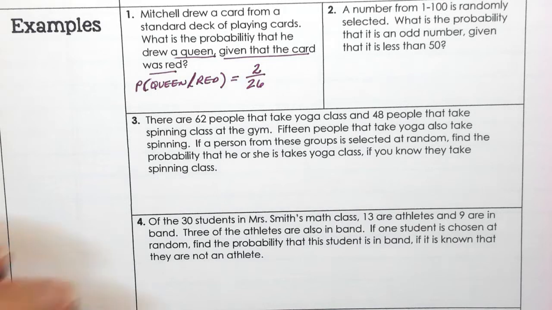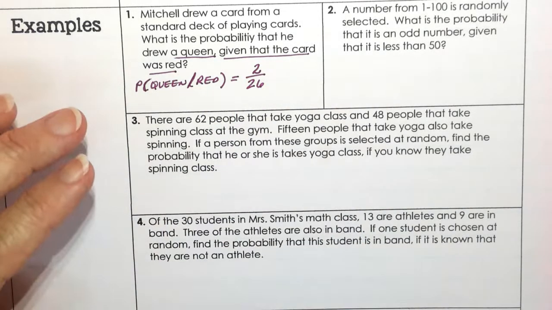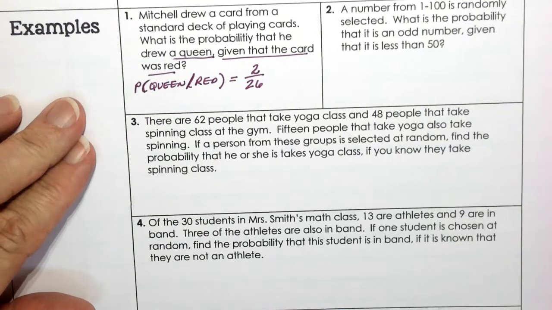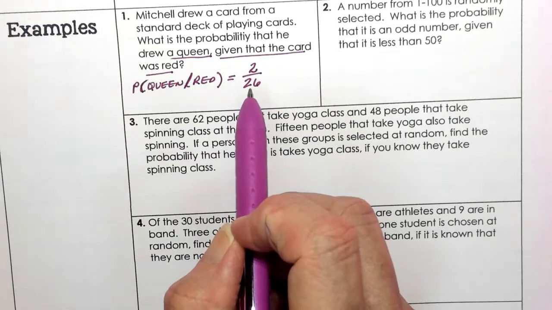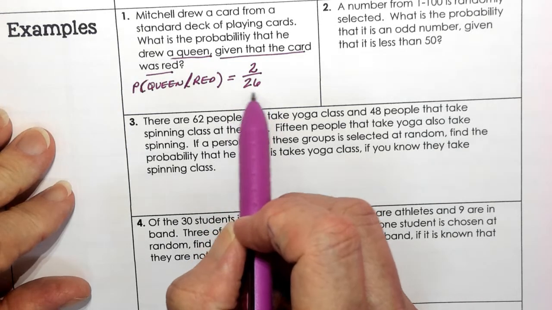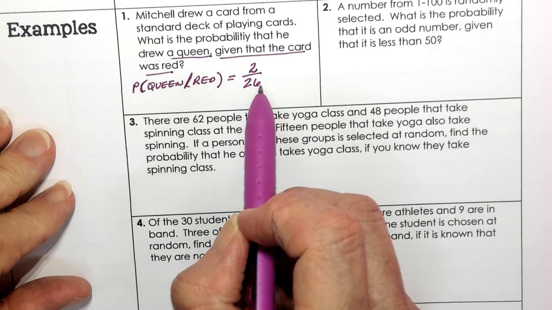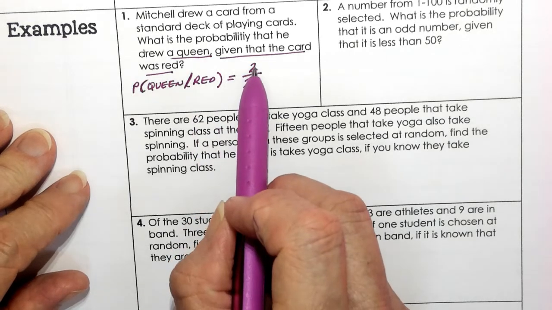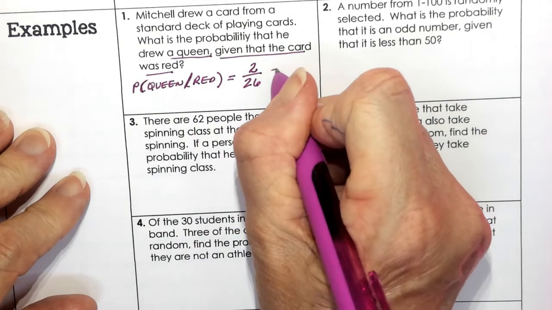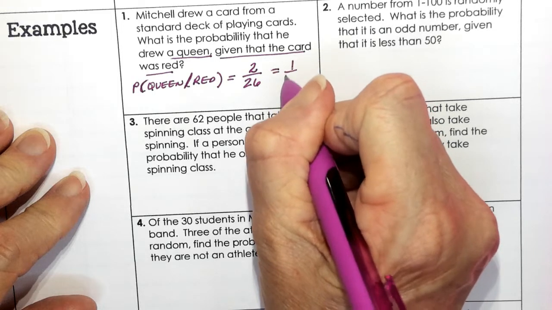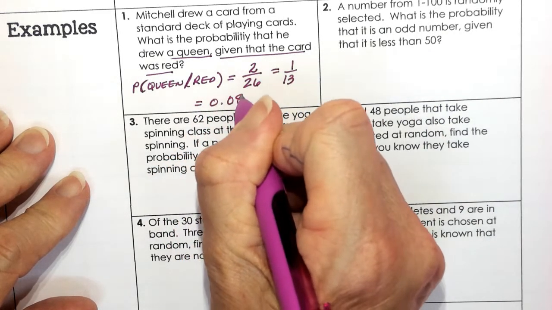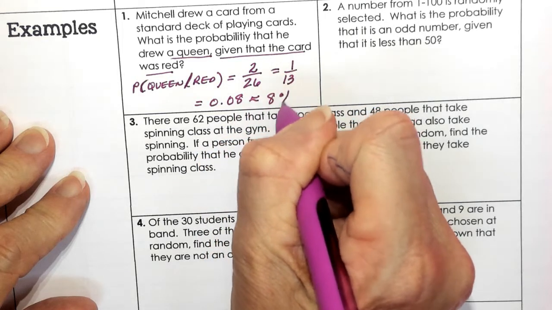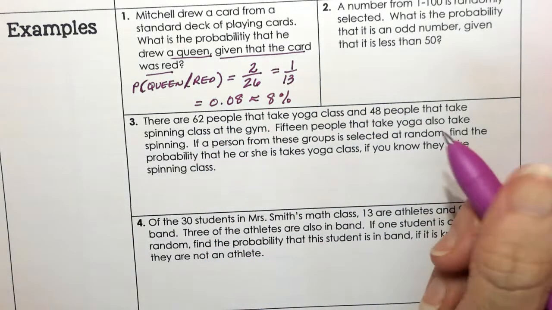If Mitchell drew a card from a standard deck of playing cards, what is the probability that he drew a queen given that the card was red? Well, out of a deck of 52 cards, half of them are red. So your denominator is 26, but there's only 2 red queens. So then you would reduce this to 1 over 13, which equals 0.08, or an 8% chance of that happening.